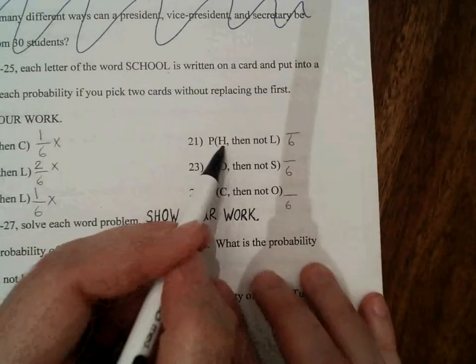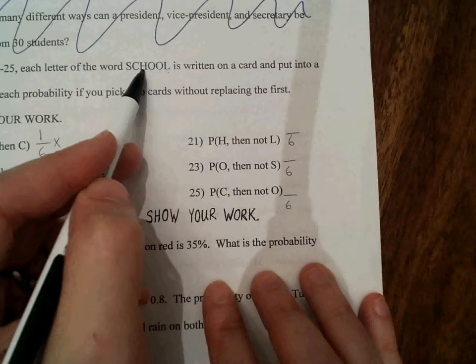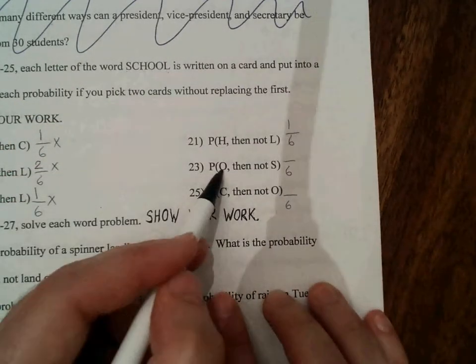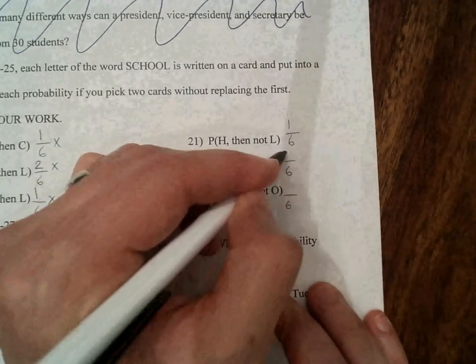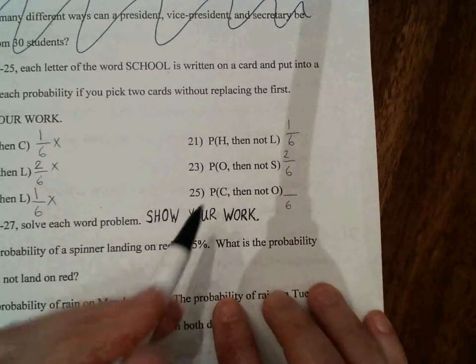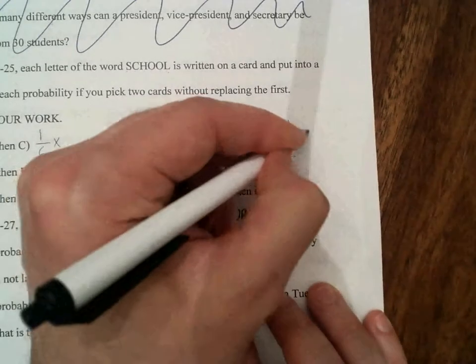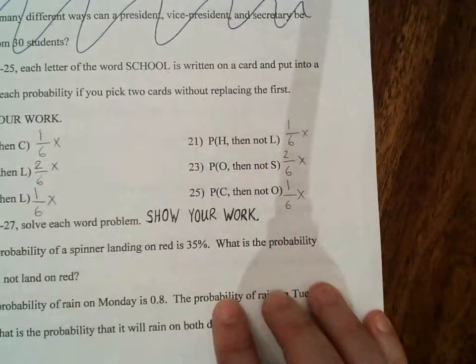Over here with this, you're trying to choose an H, so you've got one H, so put a 1 on top. You're trying to choose an O, two O's, so put 2 on top of that. And you're trying to choose C, so you got one C, so put a 1 on top of that. We'll put our multiplying signs. So we got our first fractions.